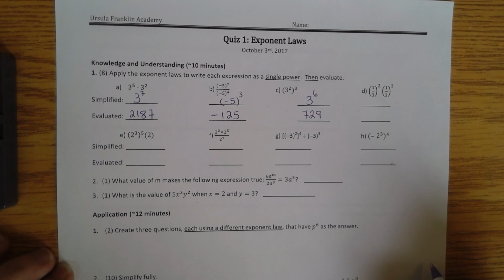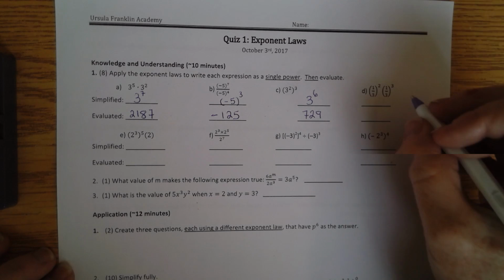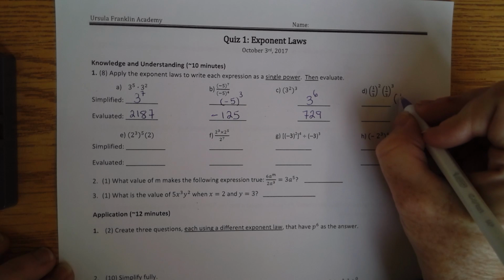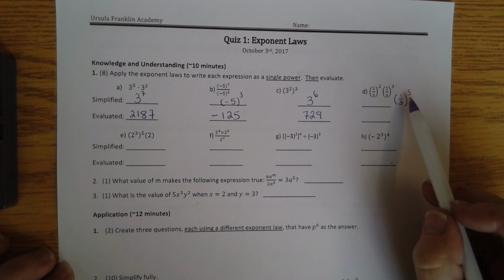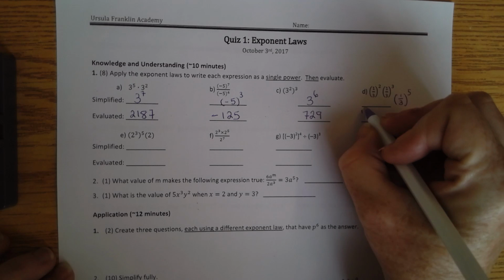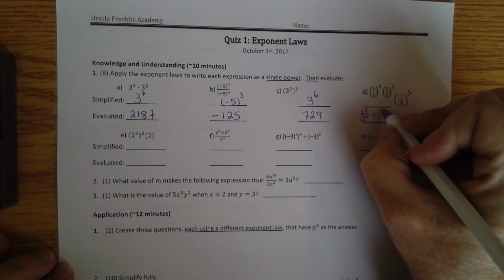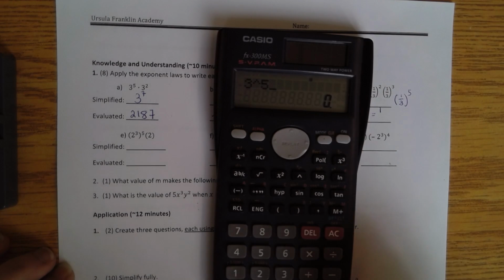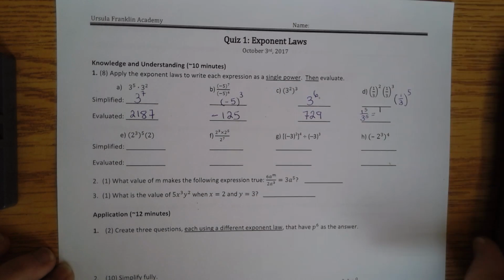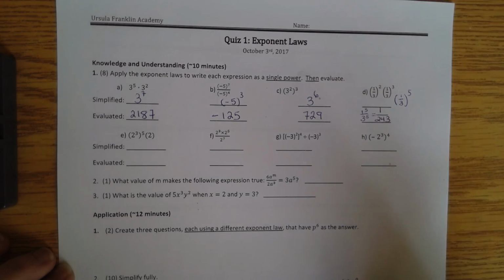Here I have d, and I have a third squared times a third cubed, so I know that I have to add the exponents when the bases are the same. I don't have enough room here, so I'm going to write it down here. So I have 1/3 to the 5th. When I evaluate it, I know that I'm going to have 1 to the 5th over 3 to the 5th. So I'm just going to write 1 to the 5th over 3 to the 5th, and then I can evaluate that. 1 to the 5th is just 1. And then, again using my trusty calculator, 3 to the 5th, I get 243. So it's going to be 1 over 243.